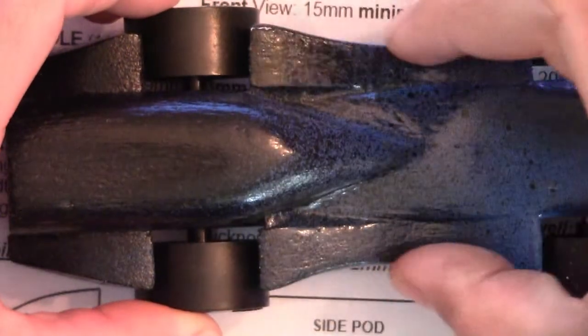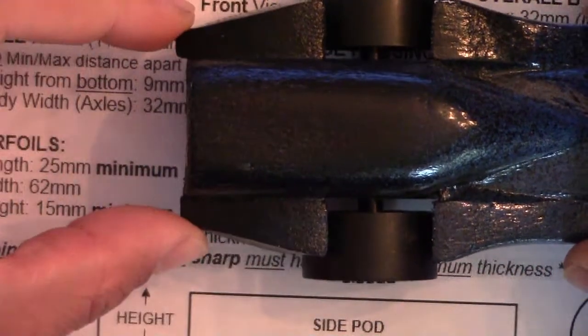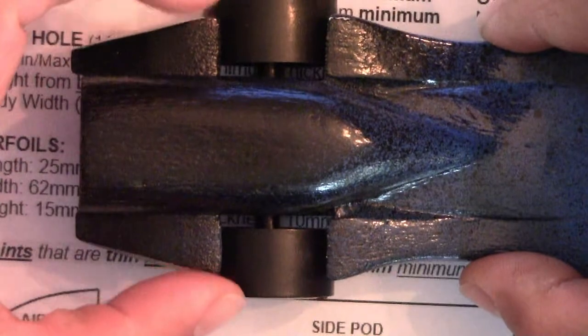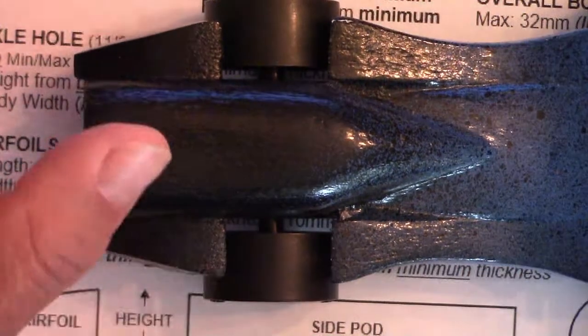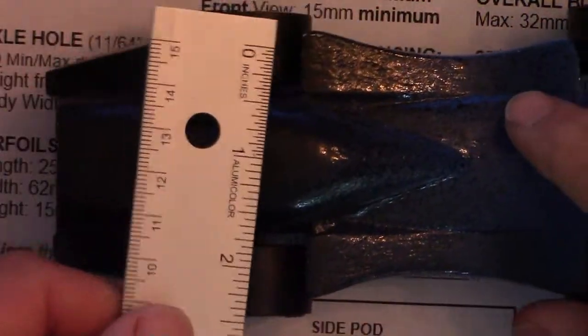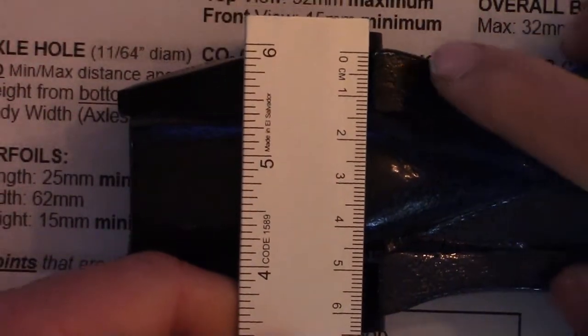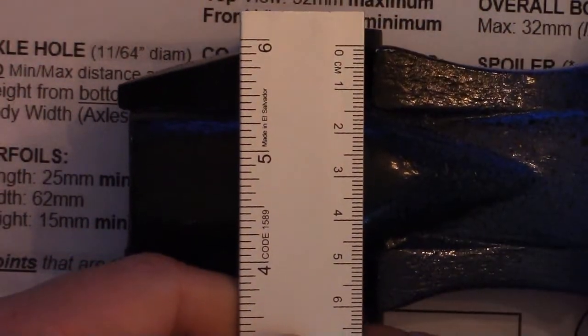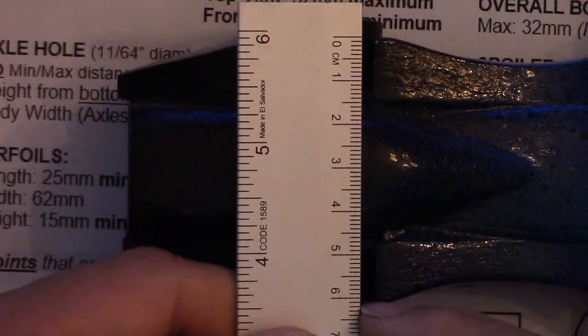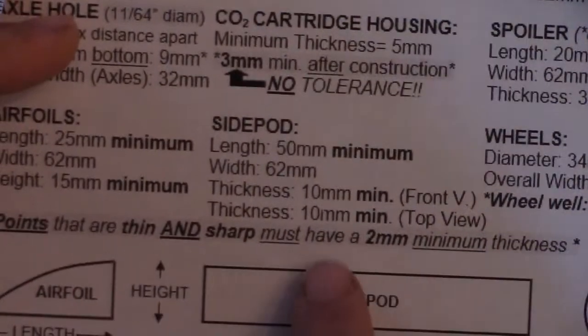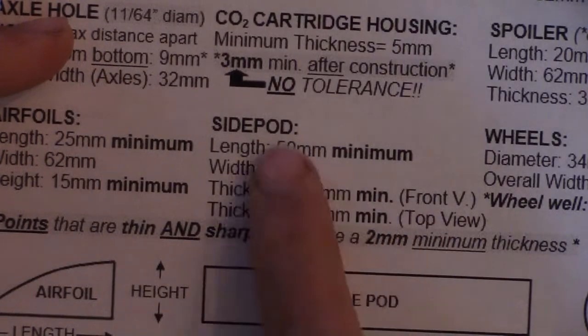It's okay that you came in. It's okay that you tapered in. But the widest part should be at least 62. So if I take a look at this side pod and I measure from one side to the other, once again from here to here should be at least 62. So the question then is what does this mean? What does this thickness 10 top view mean?